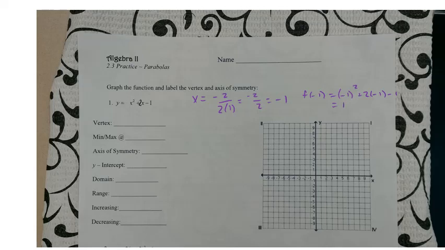So that will be positive 1 minus 2 minus 1, which is negative 2. So my vertex is going to be the point negative 1, negative 2. That means the axis of symmetry down here will be x equals negative 1.